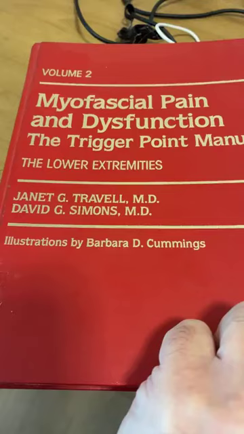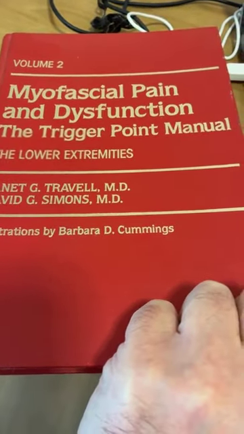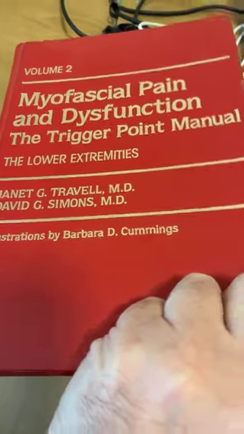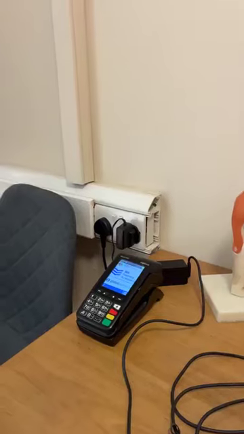Just a quick live video here to talk about trigger point pain patterns. I made one last week, showed you my poster there, just explains how trigger points refer pain to other parts of the body. This is a book I use. Some people still use books. I'm one of them. This is my Bible, my Myofascial Pain and Dysfunction, the Trigger Point Manual. And I'm going to use this to explain.